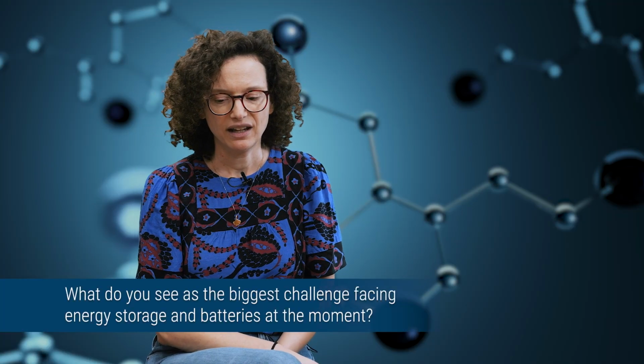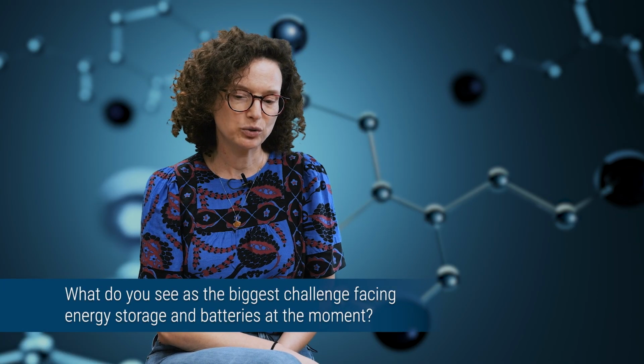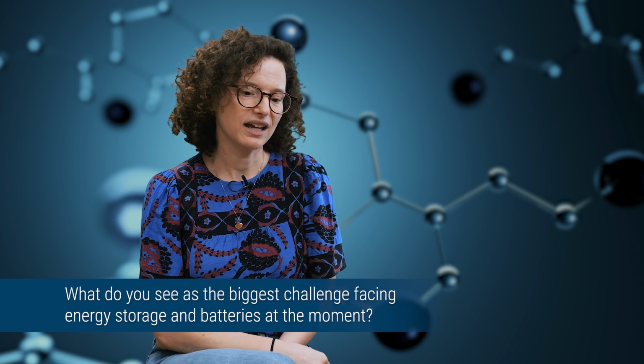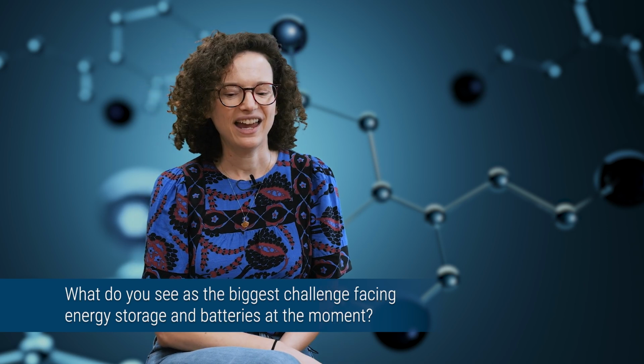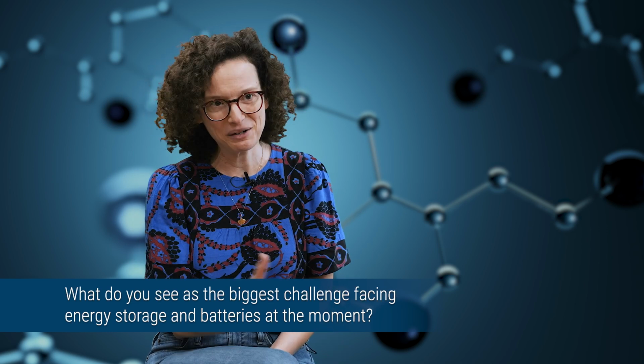So the biggest challenge that we have in energy storage is how to make these materials safer, cheaper, and lasting a longer time. These are three very big challenges, and each of them requires completely different approaches in material science as well as characterization.